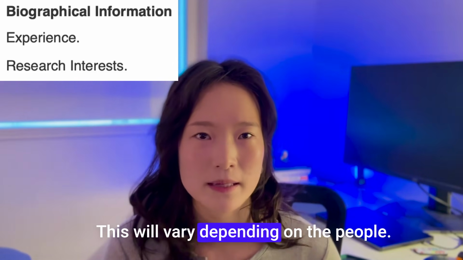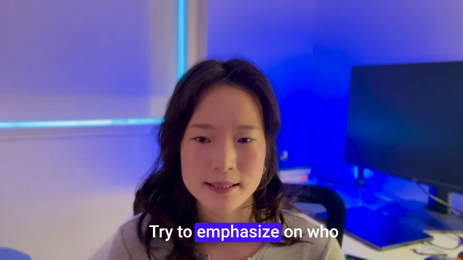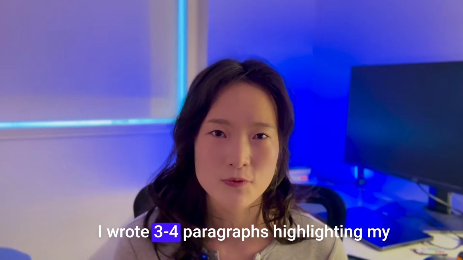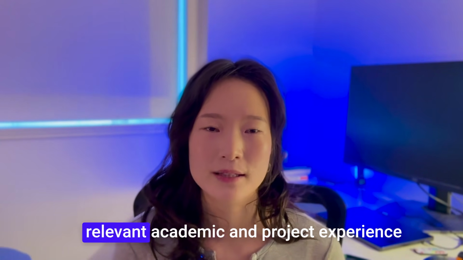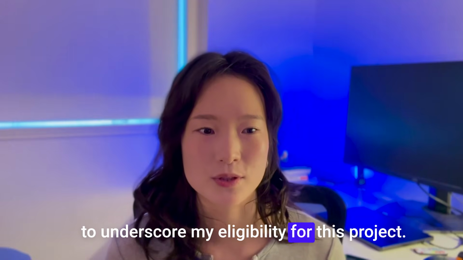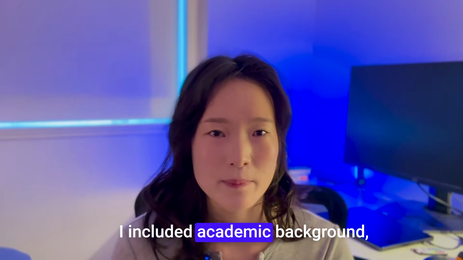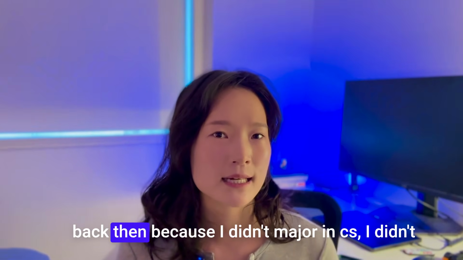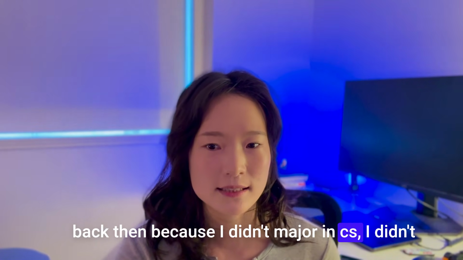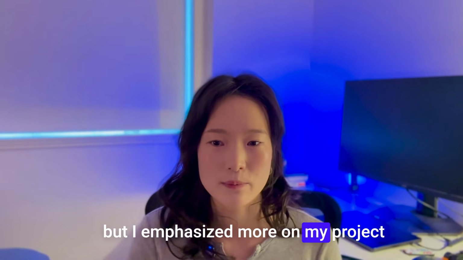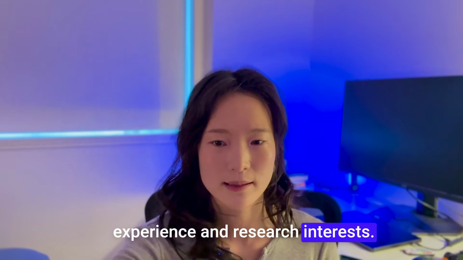This will vary depending on the person. Try to emphasize who you are and what you can do. I wrote 3 to 4 paragraphs highlighting my relevant academic and project experience to underscore my eligibility for this project. I included academic background, project experience, and research interests. Back then, because I didn't major in CS, I didn't emphasize academic background much, but I emphasized more my project experience and research interest.